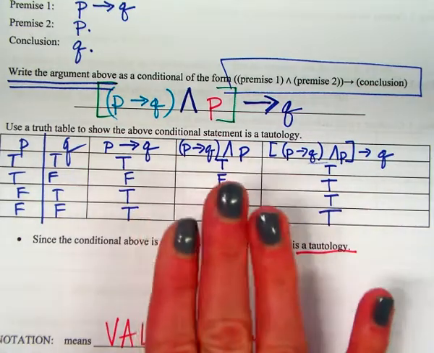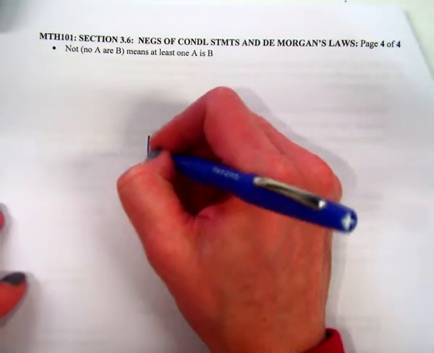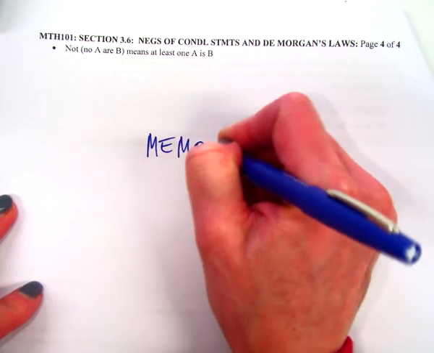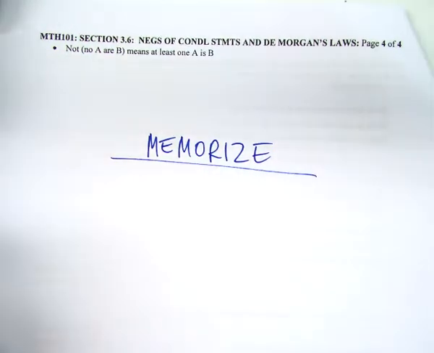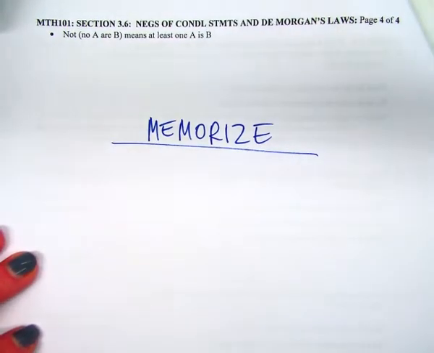In your packet, technically we're done with everything. Actually, I'm going to ask you to write down one more thing. Take your packet and go back to this blank page in your notes. There's nothing there. We're going to write down what you have to memorize from what I just talked about. Okay? So here's what you have to memorize.